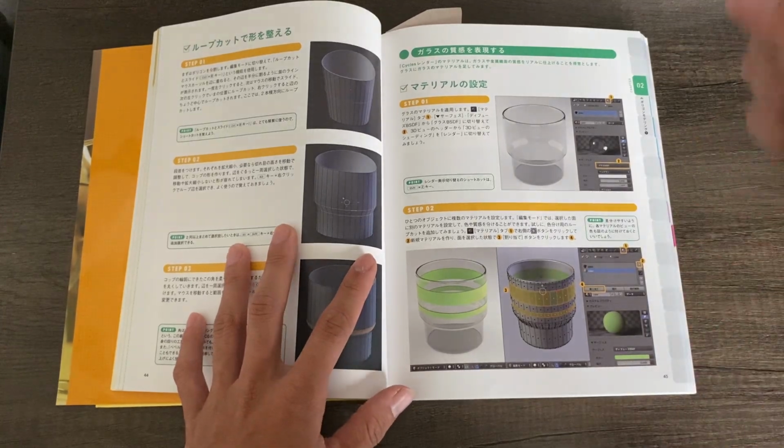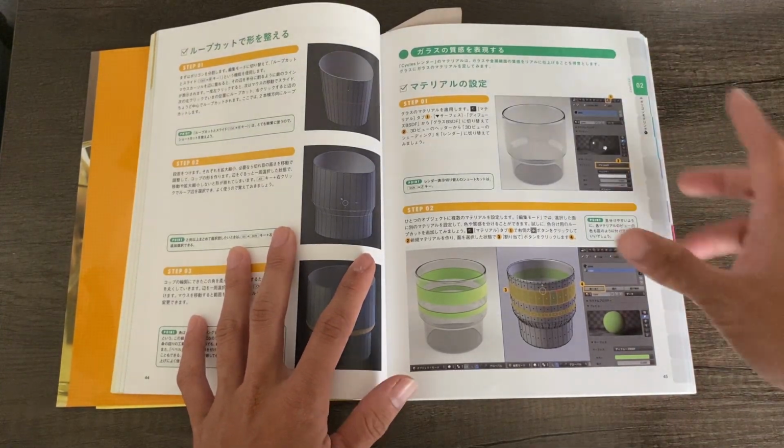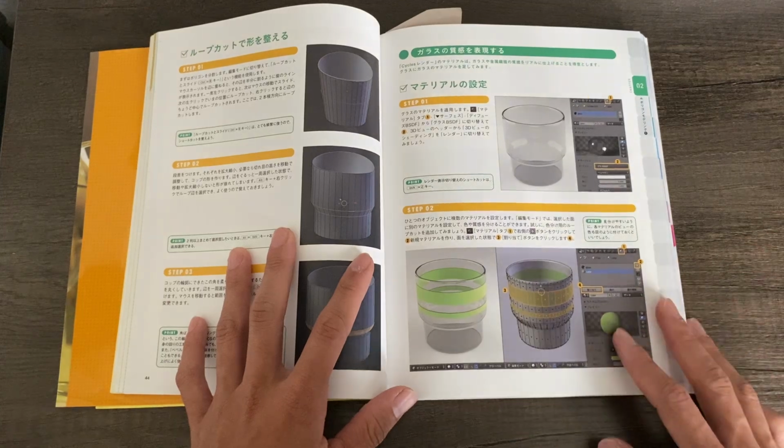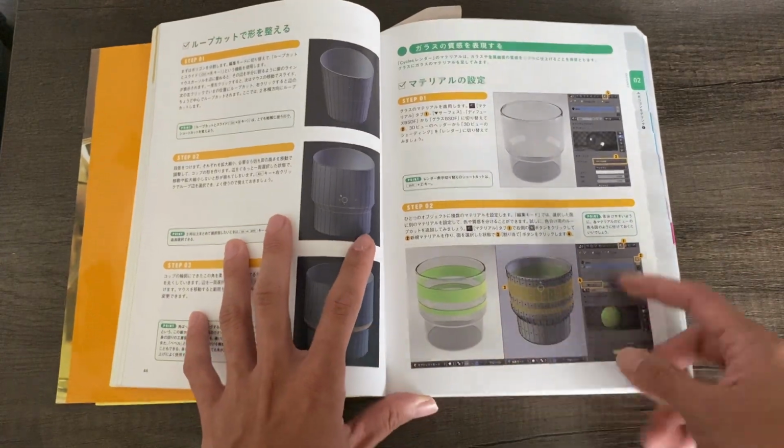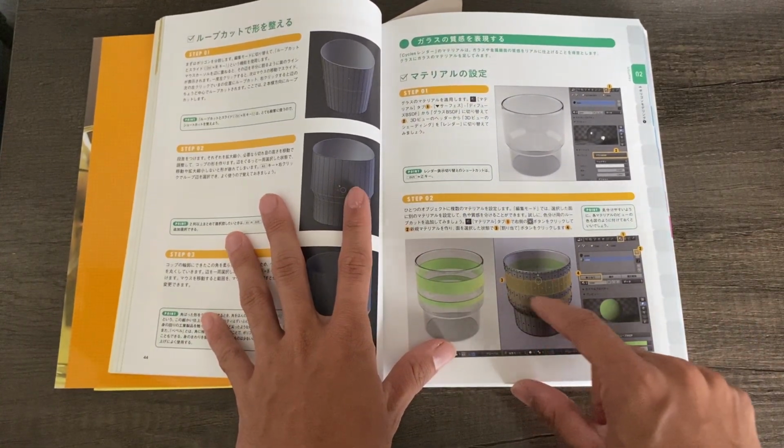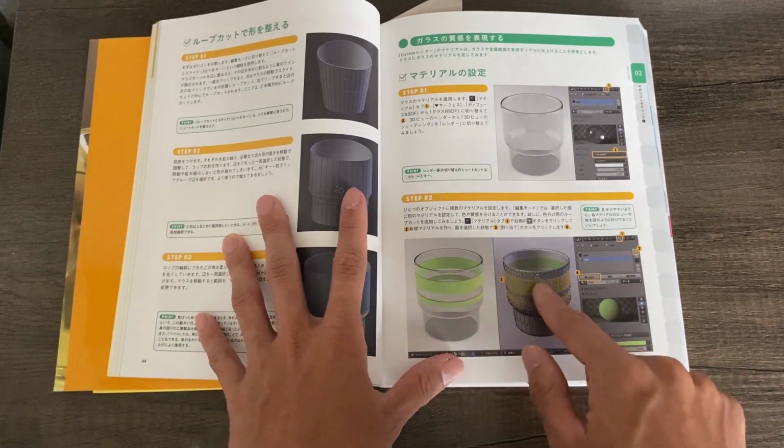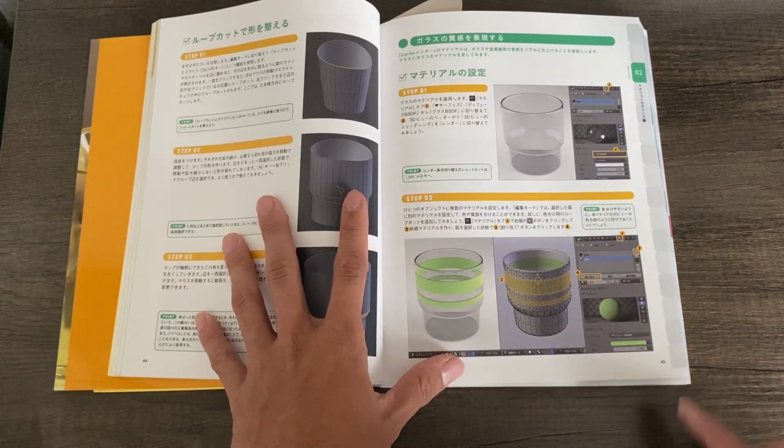It also teaches you how to separate the object into 2 different materials and how to section each part of that material. For example, in this very simple Blender topology, you can see that he selects the faces that he wants this green part to be on the cup, and he adds it as its own material right over here.